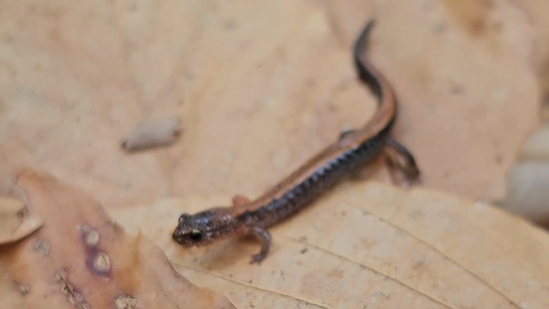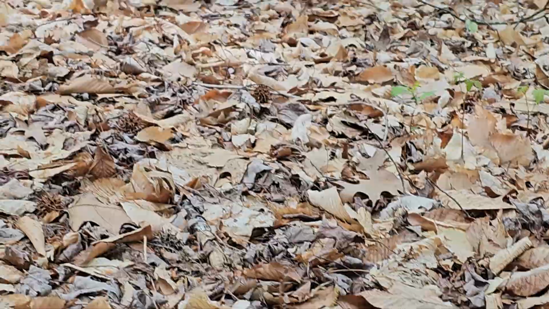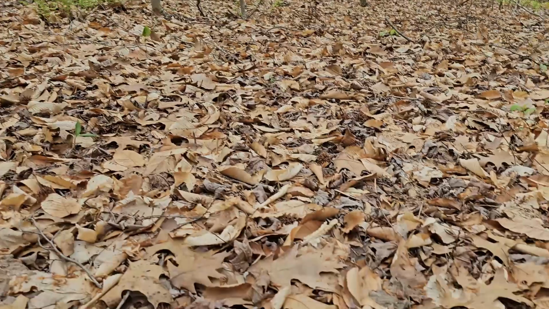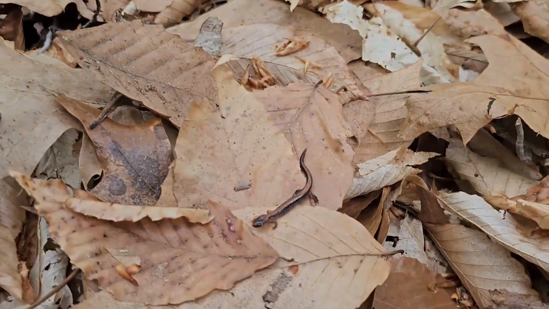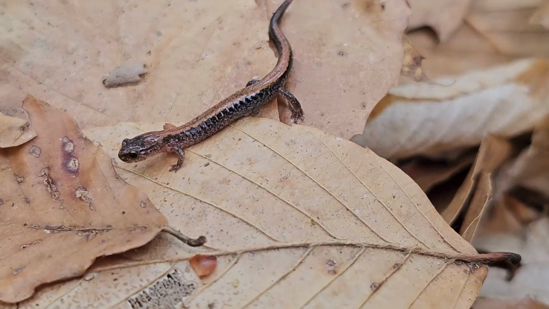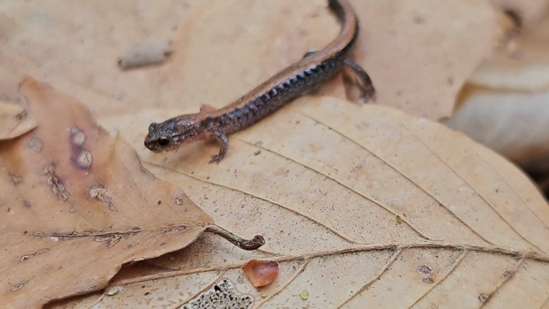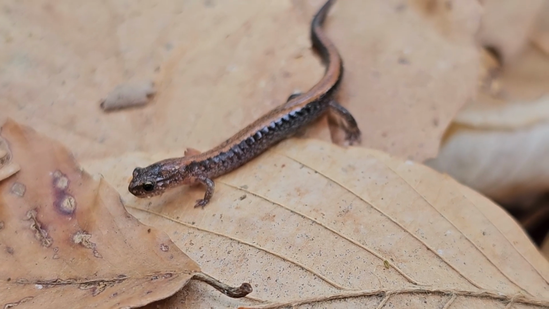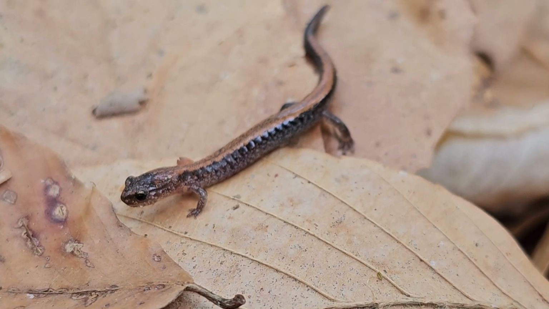So, again, looking at the terrestrial habitat that we have in this forest here, you will definitely start to get an idea of the salamanders that you can find in a habitat like this, the more you do this sort of thing.